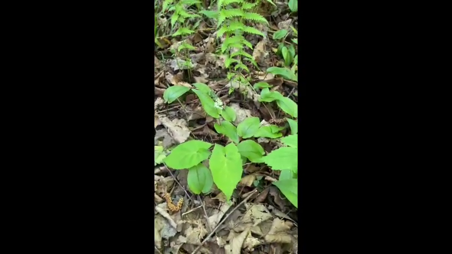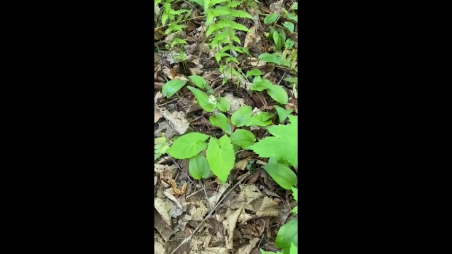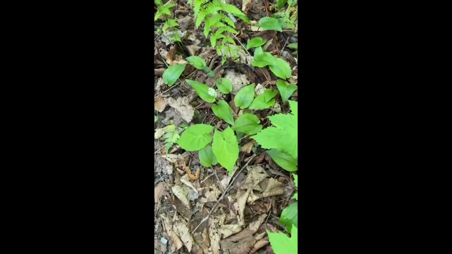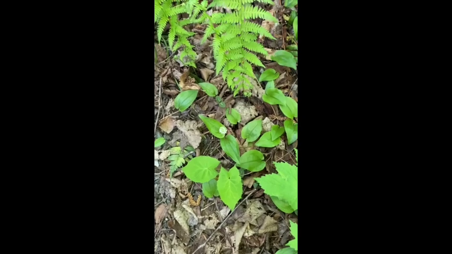Canada Mayflower is this tiny little plant with 2 leaves. It's also called wild lily of the valley. Its scientific name is Maianthemum canadense, and the species name canadense means that it was found in Canada.